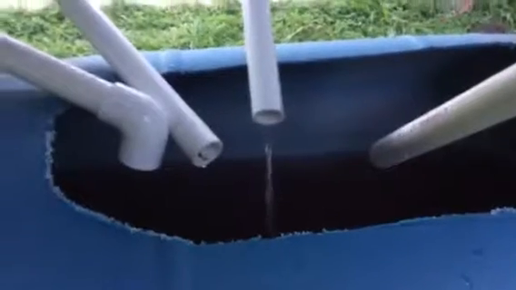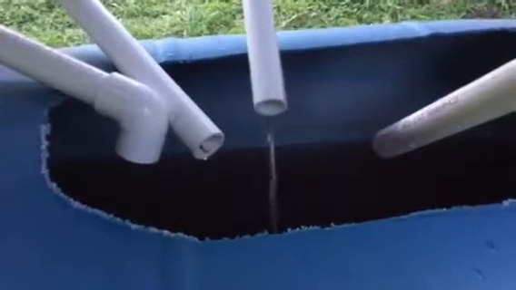Okay, so to answer your question, there is an overflow over here leading to the edge of the system. And it's designed on the second sump. Now, the water basically falls from the media beds up above through the siphon on that end and trickles down here. Now, there's a siphon starting right there. That's the water basically draining.